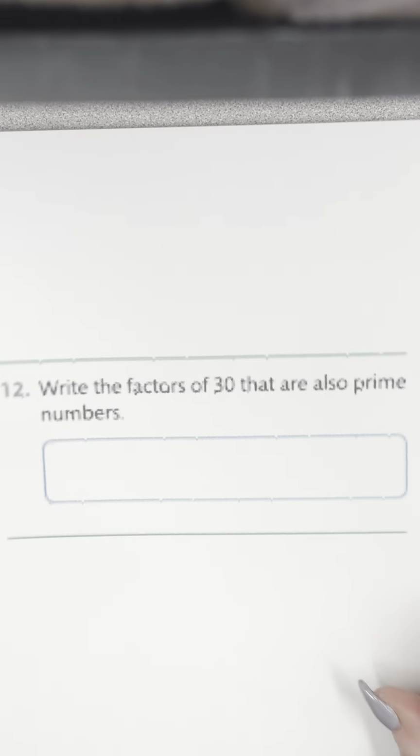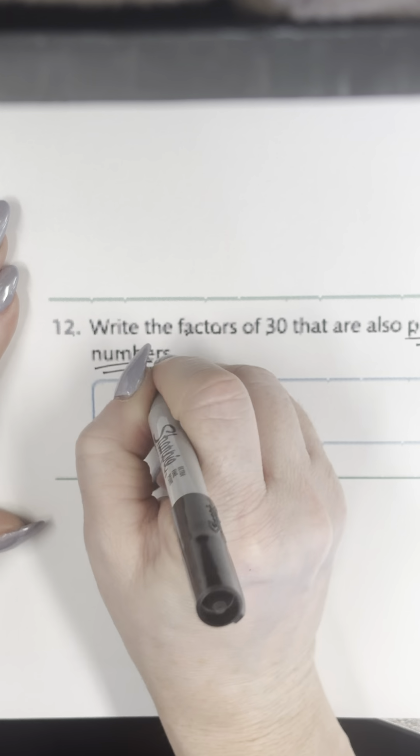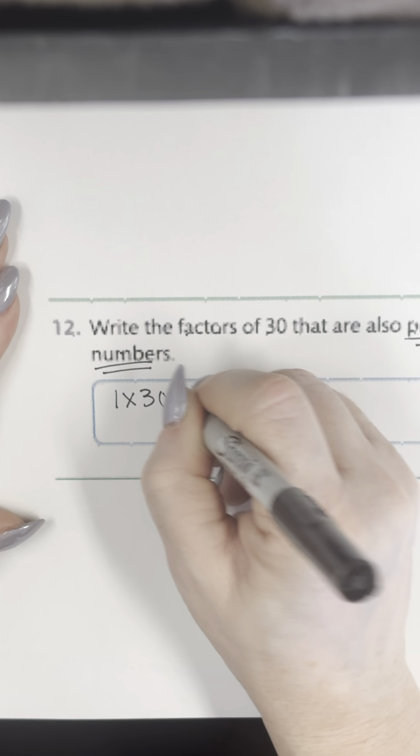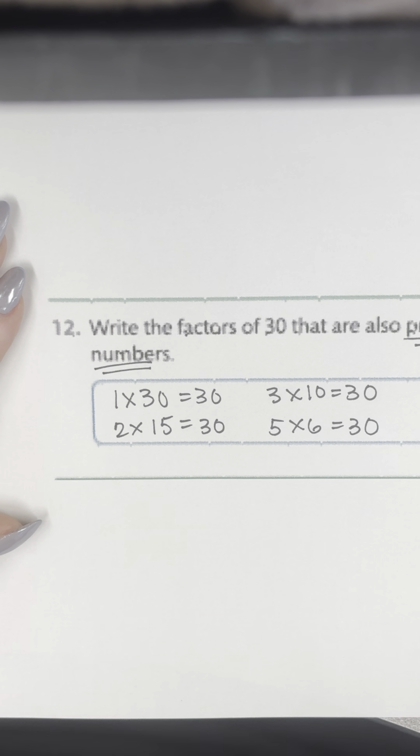All right. We're almost done, everyone. Okay. Write the factors of 30 that are also prime numbers. Here comes that vocabulary again. I know 1 times 30 equals 30. I know 2 times 15 equals 30. Okay. I know 3 times 10 equals 30. And I know 5 times 6 equals 30. So now you have to circle all of the prime numbers.